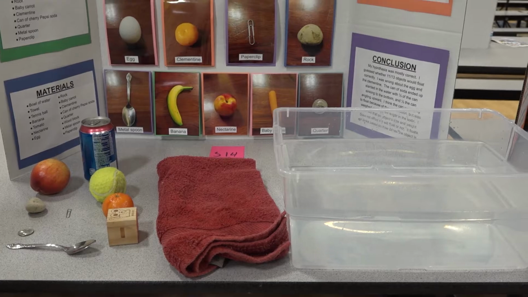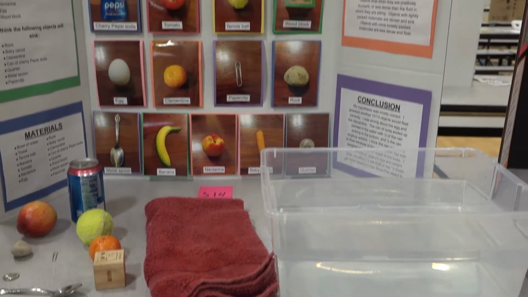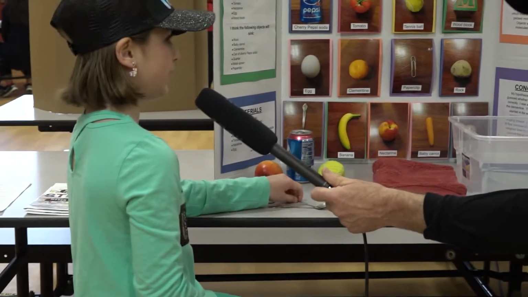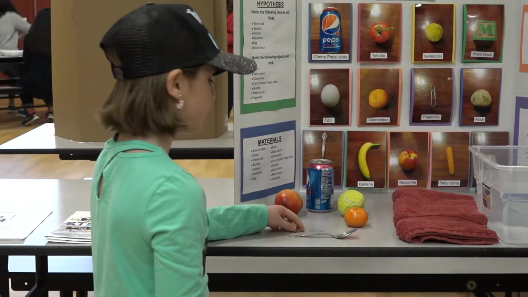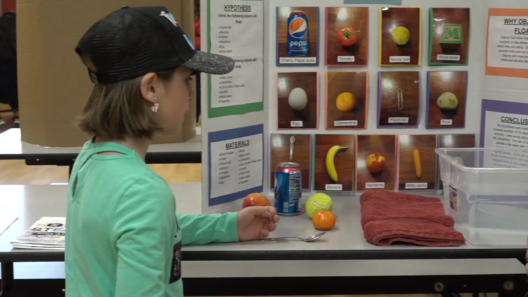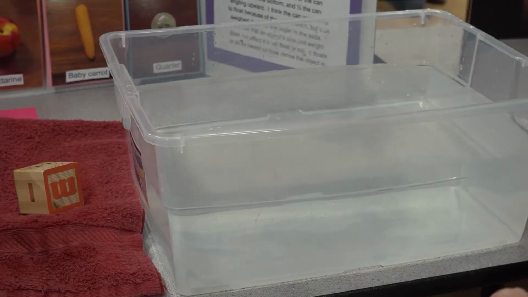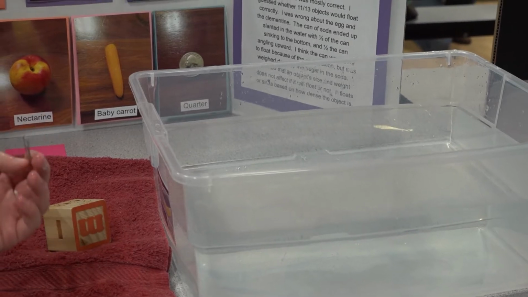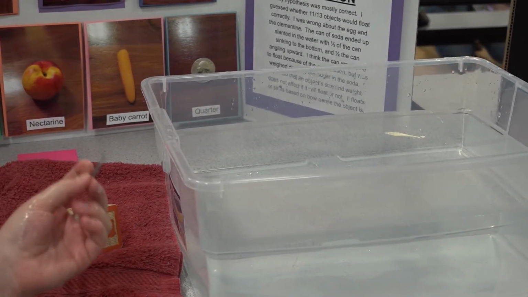And now what wouldn't float? The metal spoon and the paper clip. You want to show our audience how that works? Come on over here. Okay, you ready to drop this in? Let us know what you're dropping in there. The paper clip.